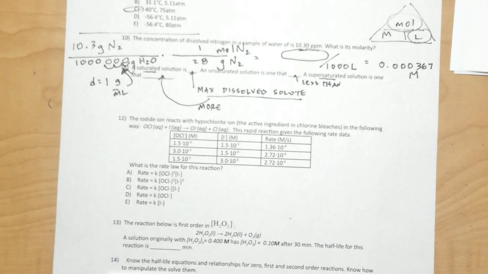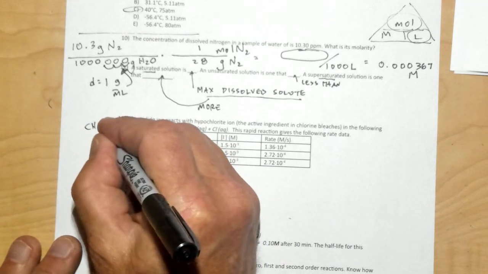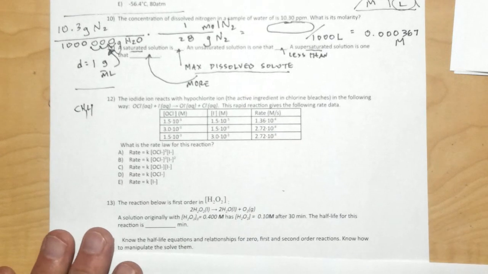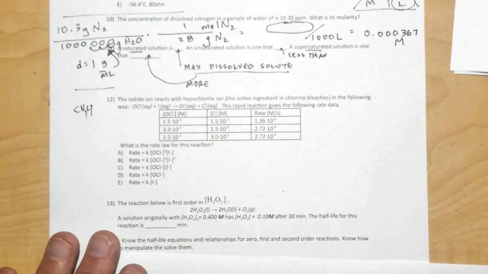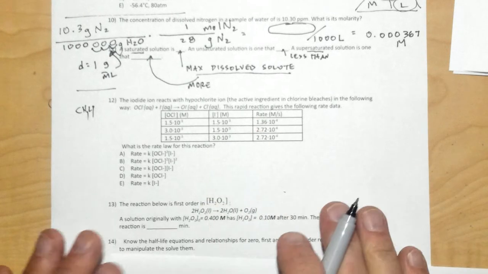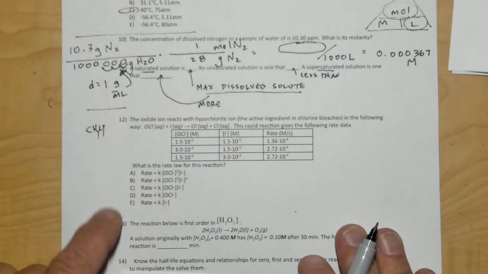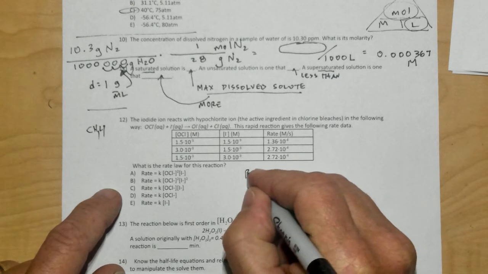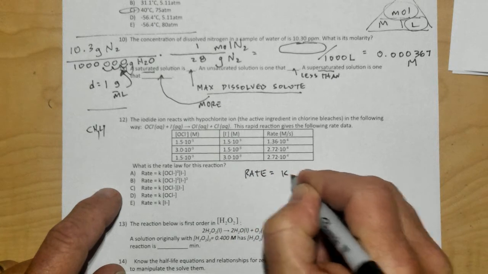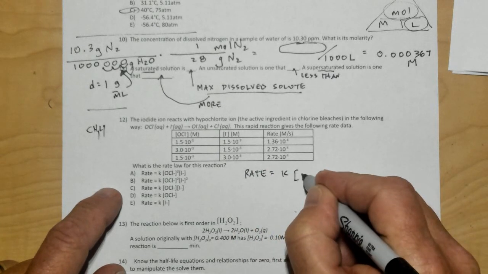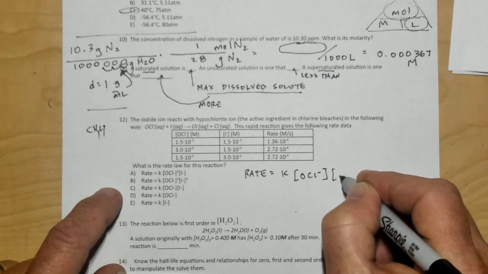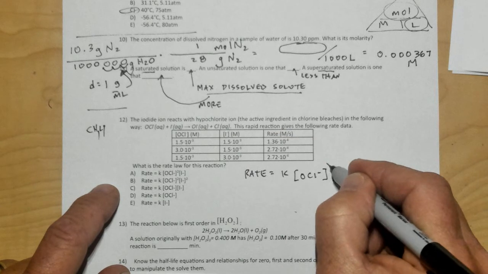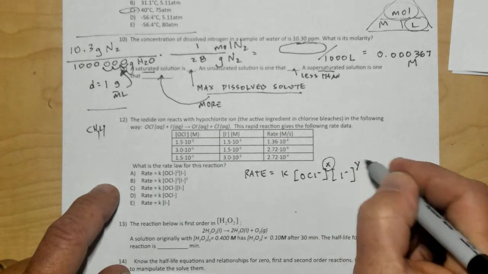Number 12, getting into chapter 14 now and some kinetics. So the iodide ion reacts with the hypochlorite ion the following way, and then it gives us some data right here. And the rate law for the reaction is the thing that we're supposed to find. So first of all, it always takes on this form. Rate is equal to some constant K, and then we have the concentration of OCl minus times the concentration of I minus.